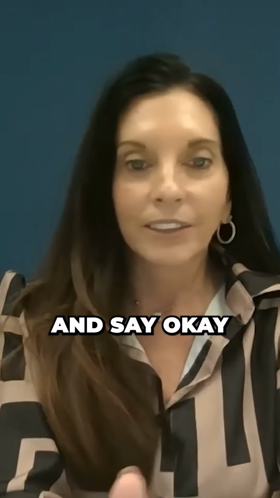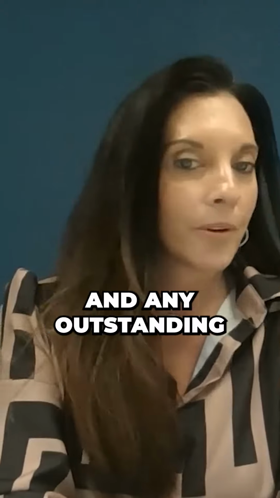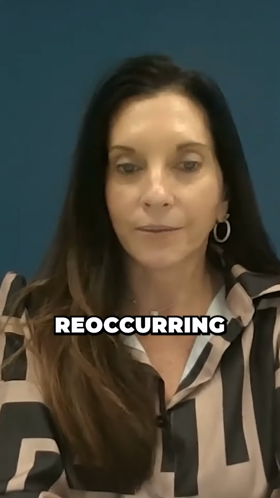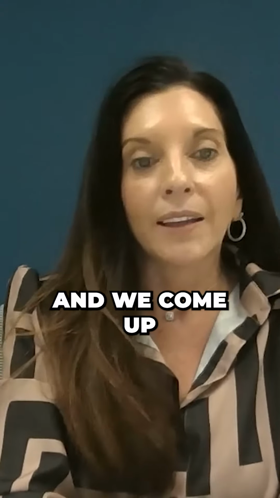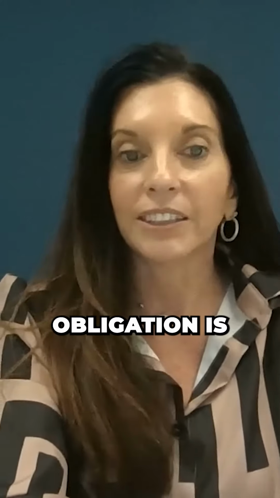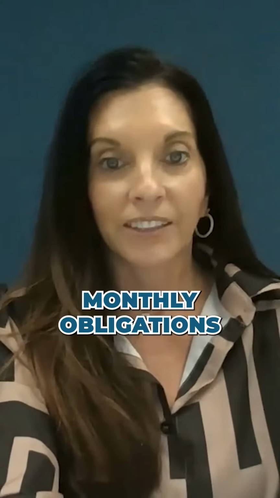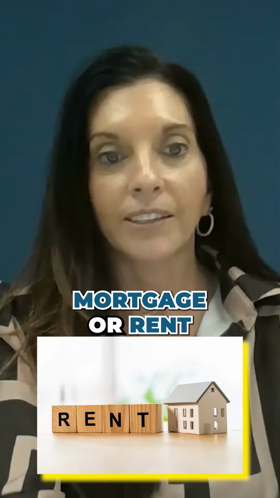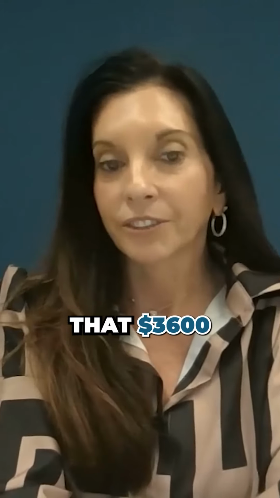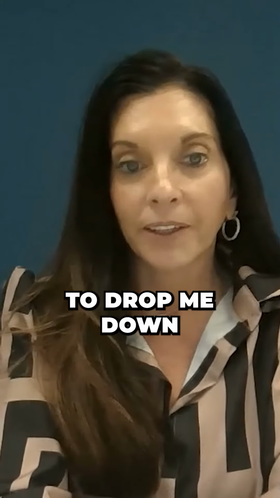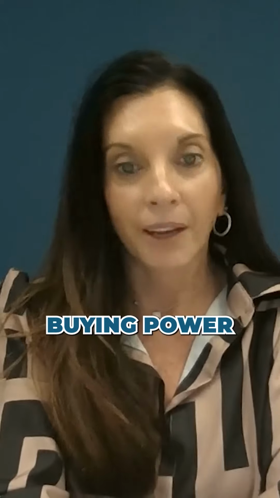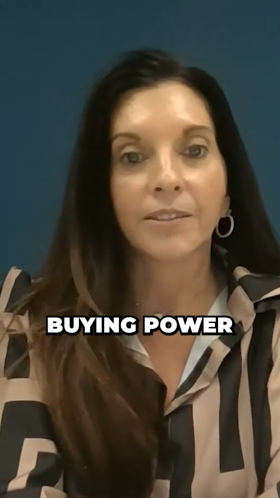So let's say we've reviewed the credit report and any outstanding other debt that is recurring that we do have to include in the ratio, and we come up with $850 as the client's whole obligation for their monthly obligations outside of mortgage or rent. So when I take that $3,600, I am now going to subtract $850, which is going to drop me down to $2,750 for a monthly mortgage buying power. So that is our client's buying power.